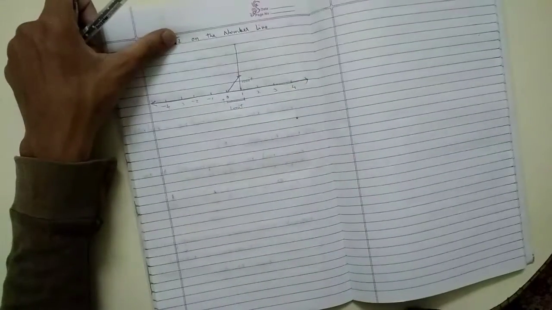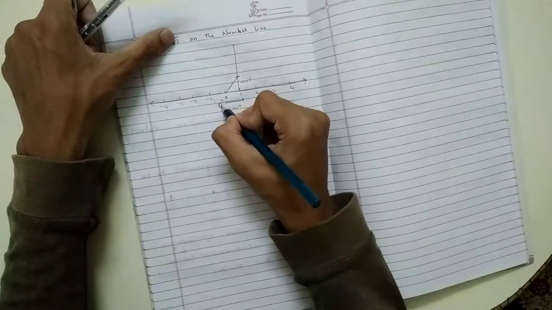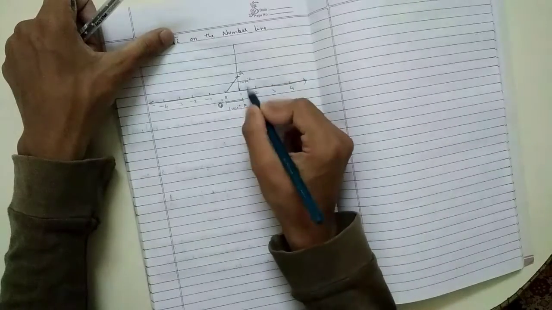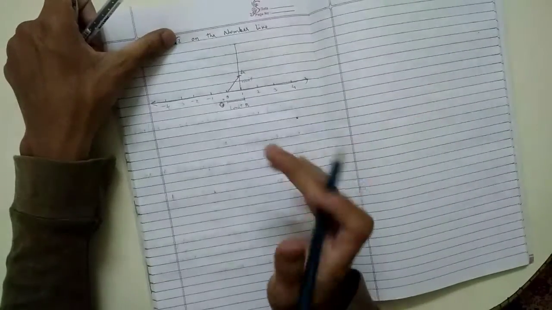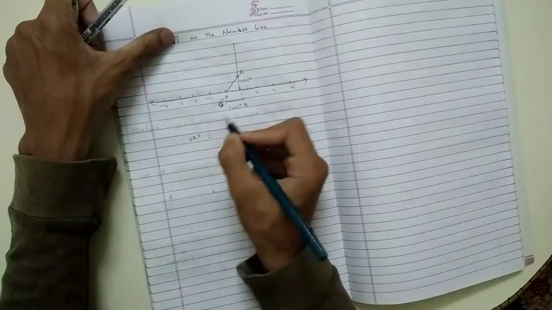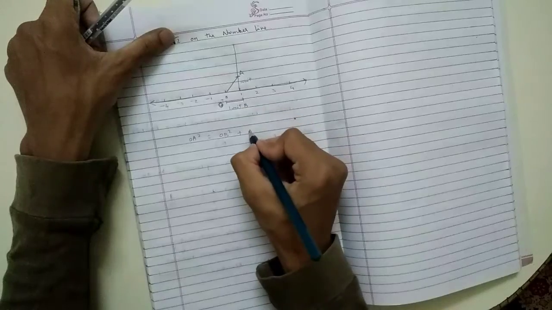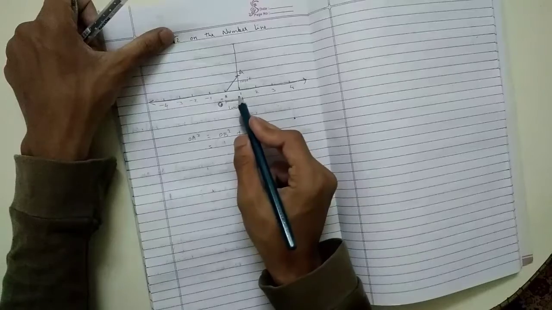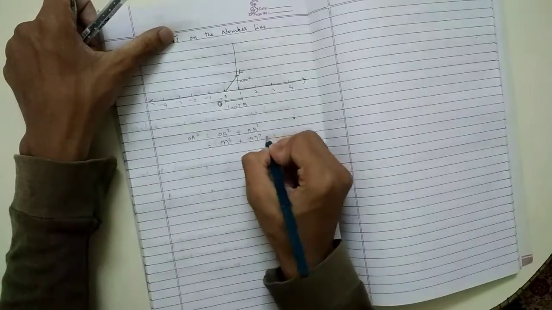Let me tell you how you are going to transfer root. Let us call 0 as O, this point as A, and 1 as B. OAB is a triangle right now, and it is a right angle triangle. So now we can use Pythagoras theorem. See, this is OA. We need OA, right? OA square is equal to OB square plus AB square. Okay, now what is the value of OB? It's 1 unit. So 1 square plus AB is 1 square.